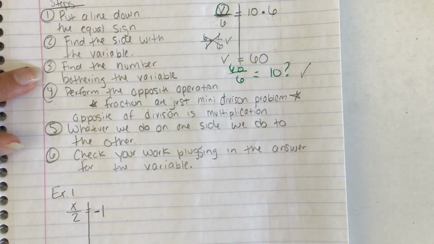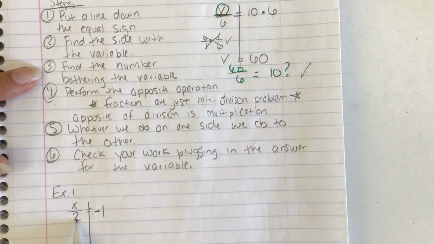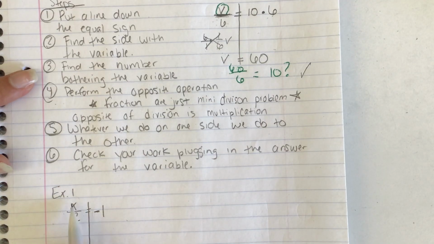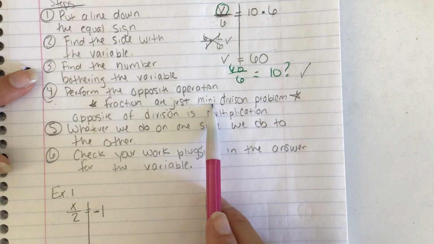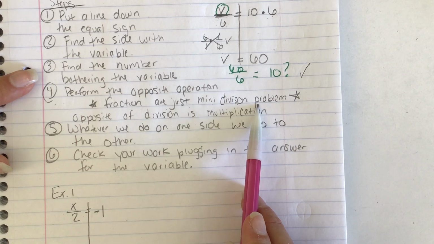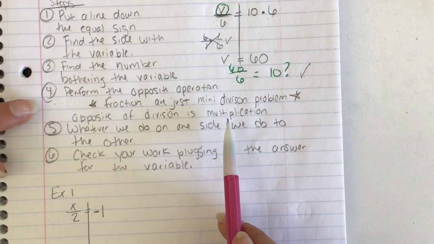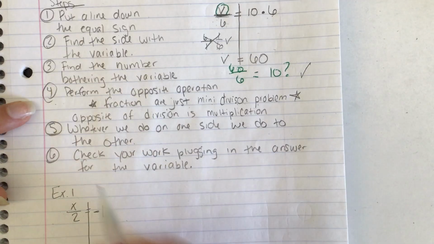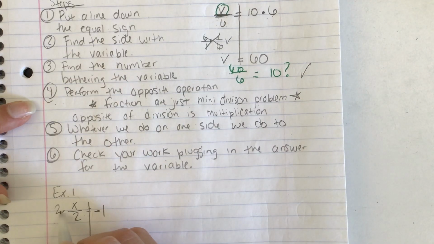We're going to find the number bothering the variable. The number bothering the variable is 2. We notice that this is a fraction, which means it's a mini division problem. We need to do the opposite of division, which is multiplication. So we're going to multiply by 2.